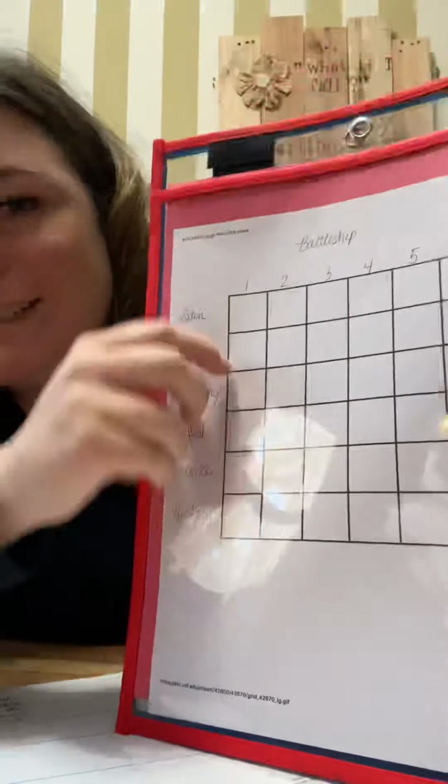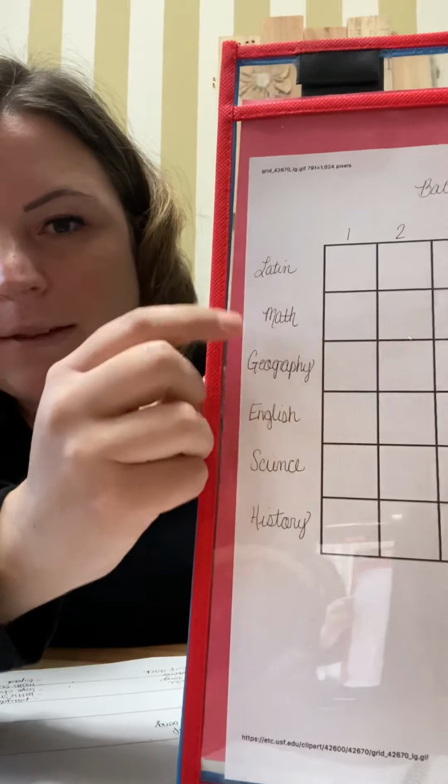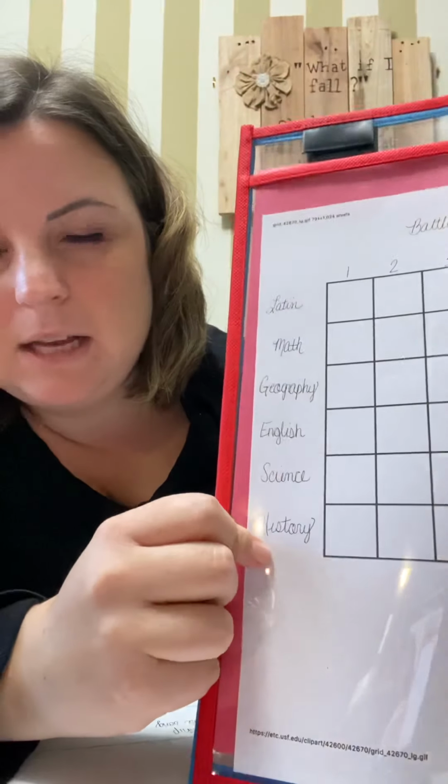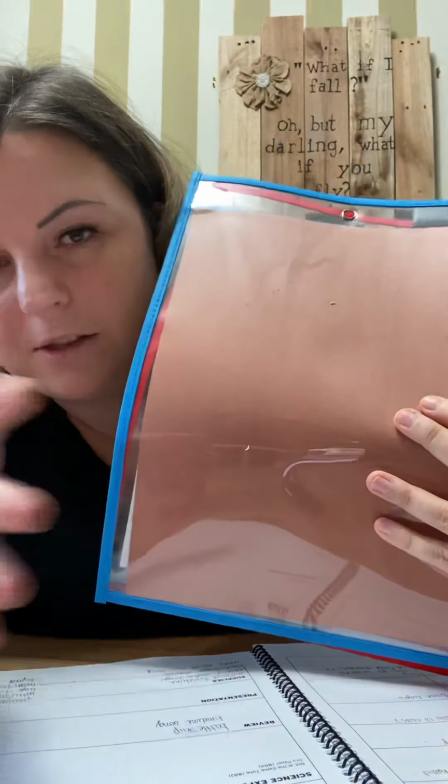For review, we're going to play Battleship. I did numbers 1 through 6 out of habit. I actually need to do numbers 6 through 12 for review. And then Latin, math, geography, English, science, and history. And I put some colored construction paper on the back so we can't see through each other's team's papers as we're playing. Thanks for that tip, Cassie.